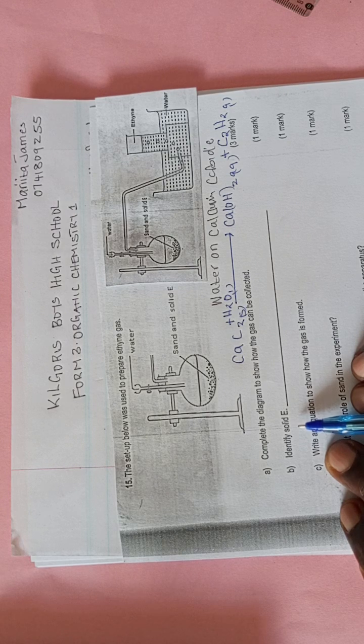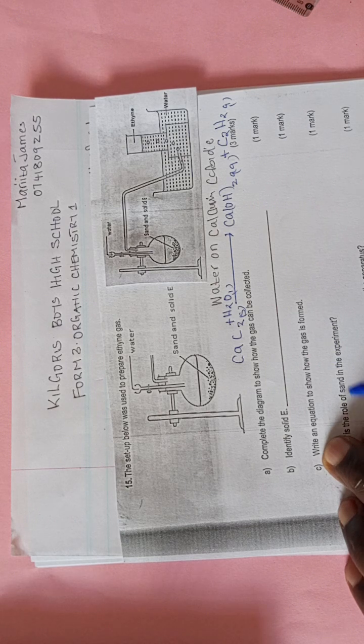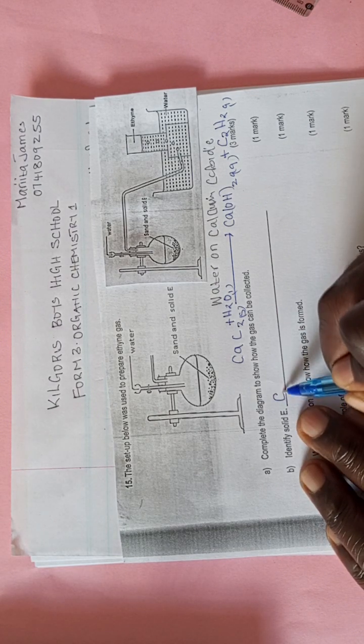So the identification of solid E: solid E is calcium carbide, because the gas is prepared from the reaction of water on calcium carbide.